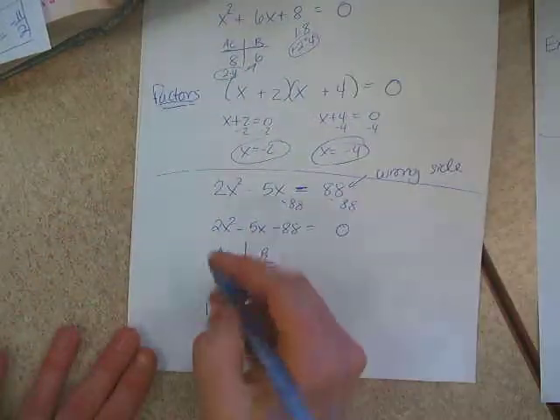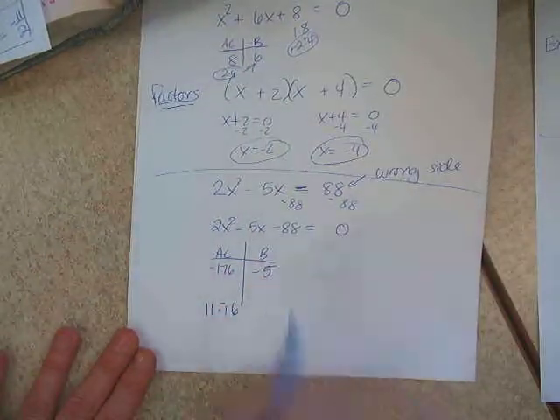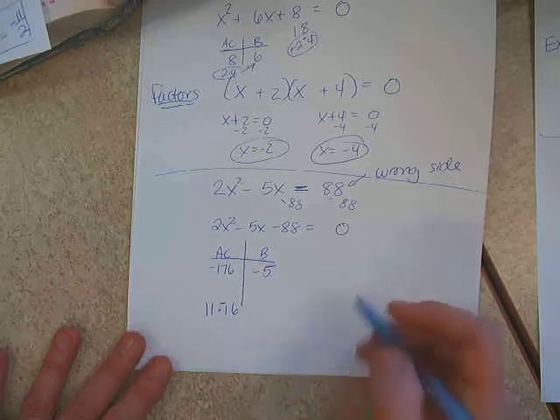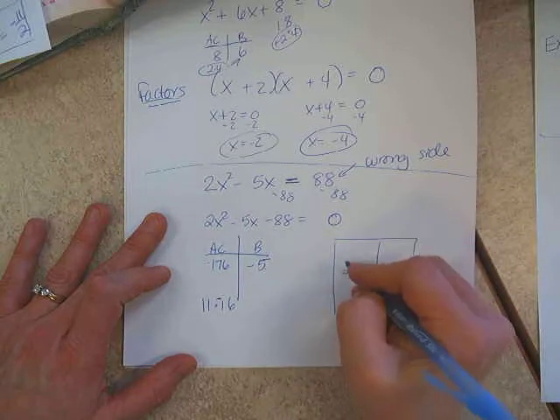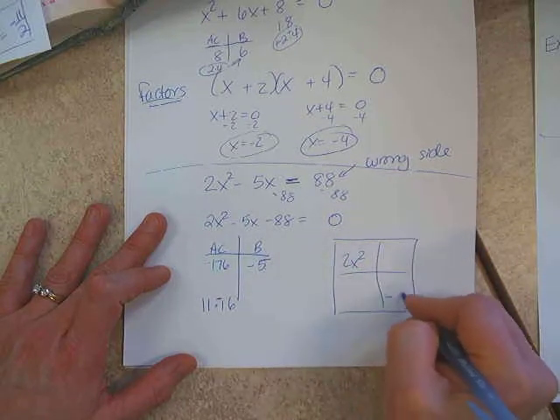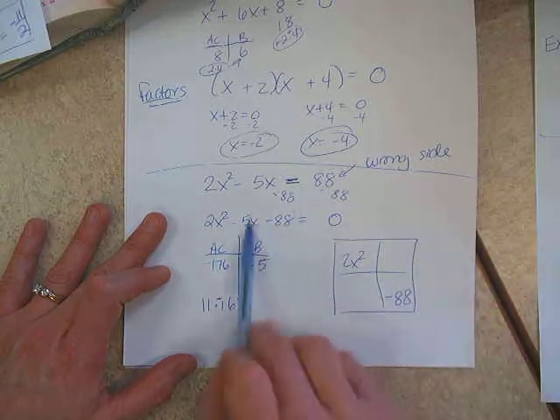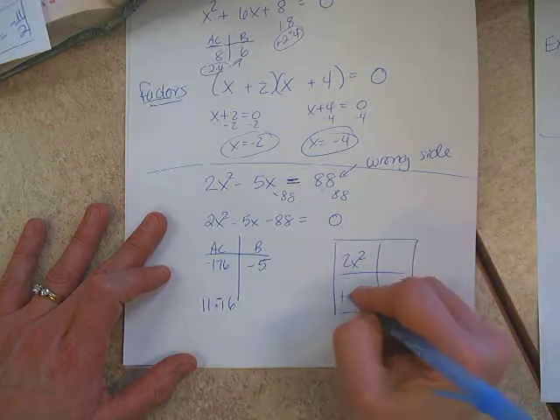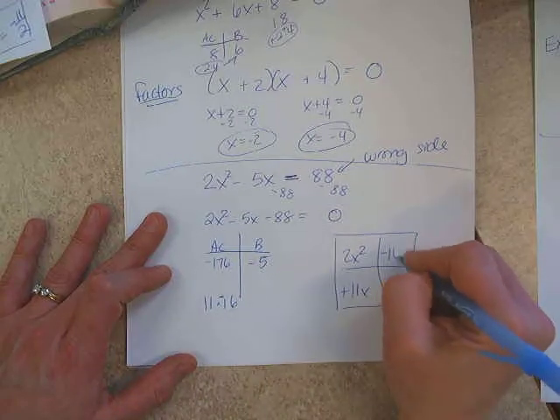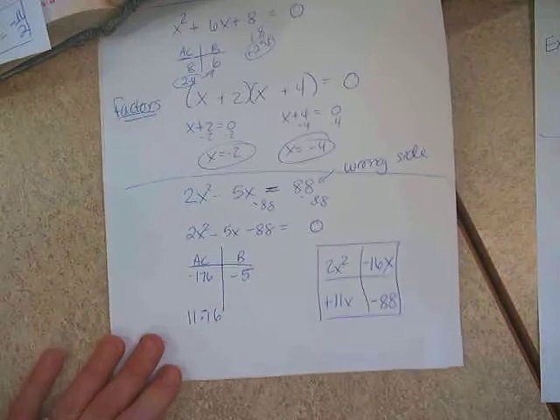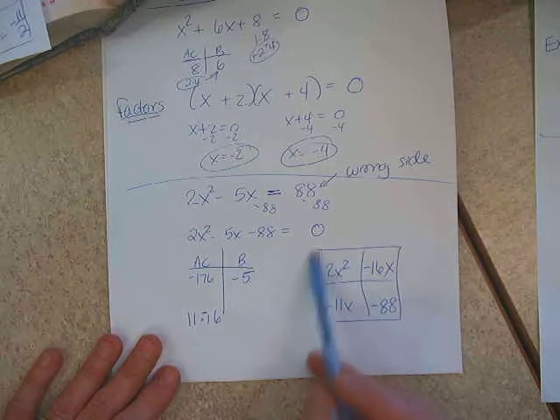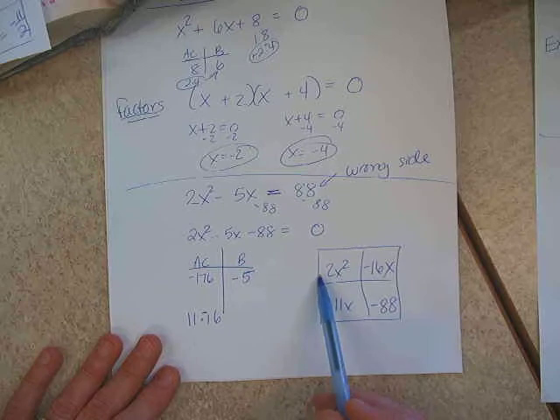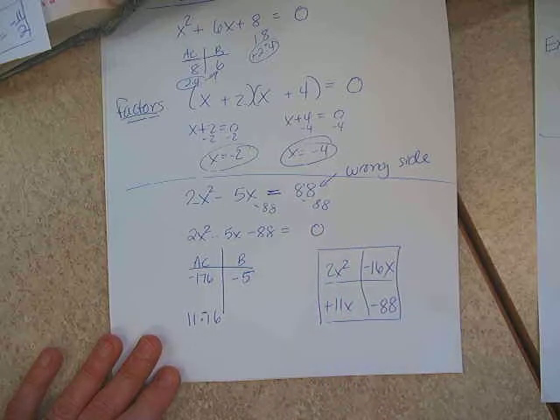What signs? 16 has to be negative in order to add up to a negative. So if you're going to do the boxes, we have 2x squared, negative 88. Make sure you go with this, not that. Plus 11x minus 16x.